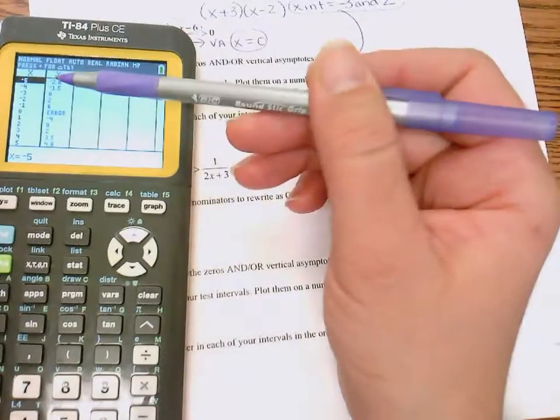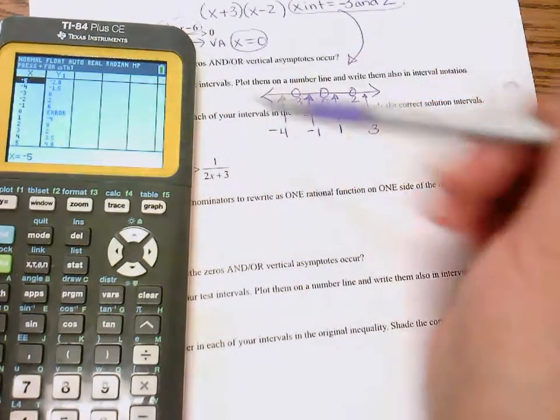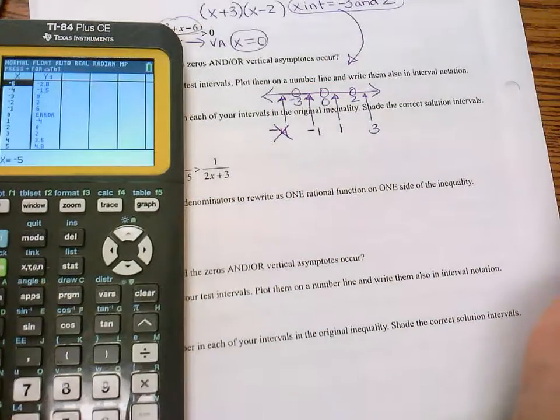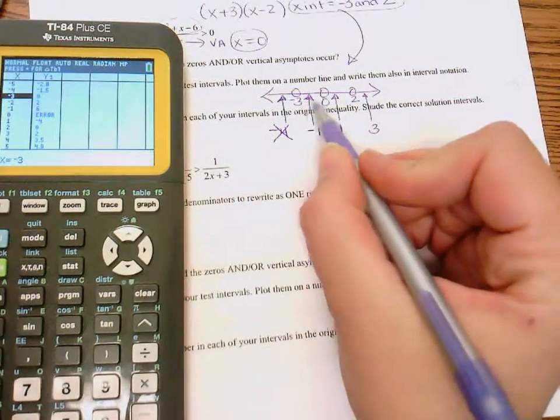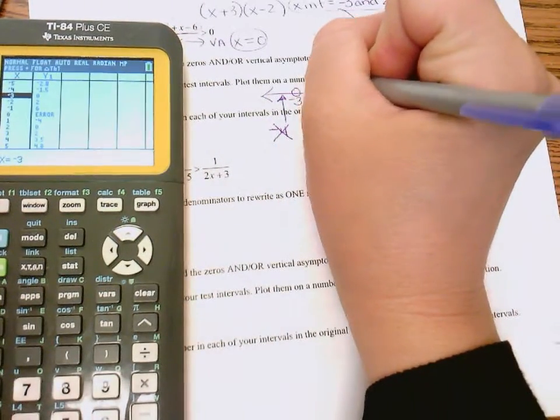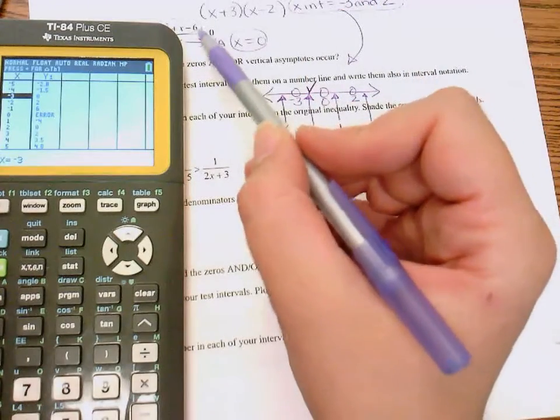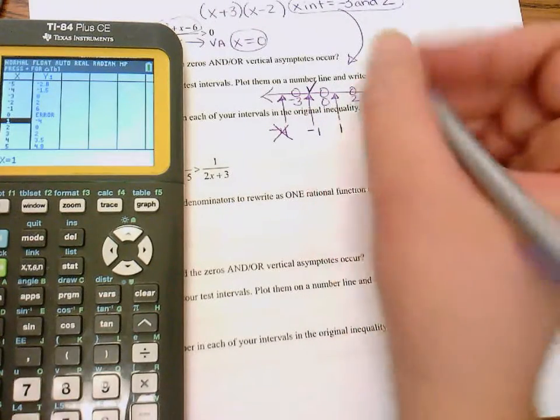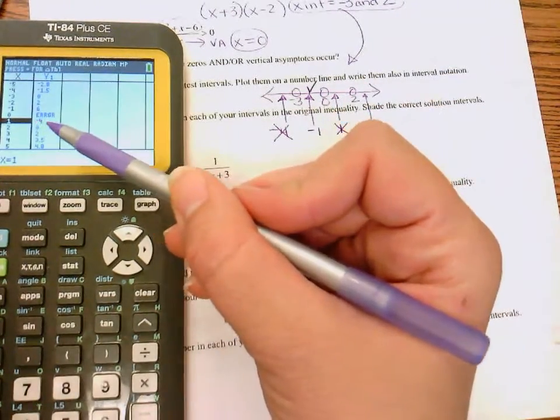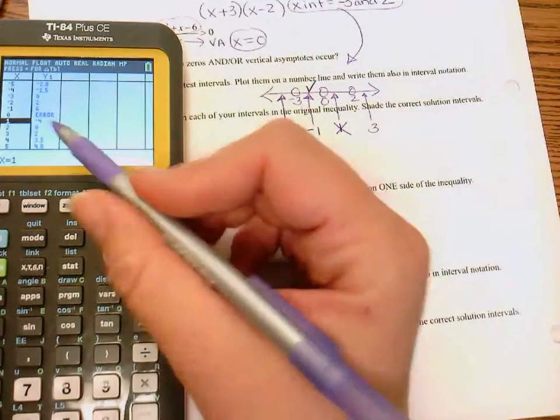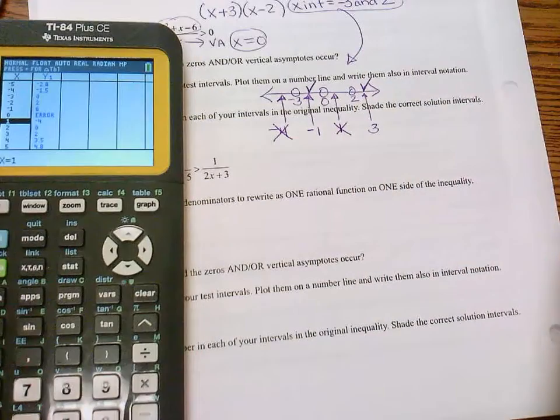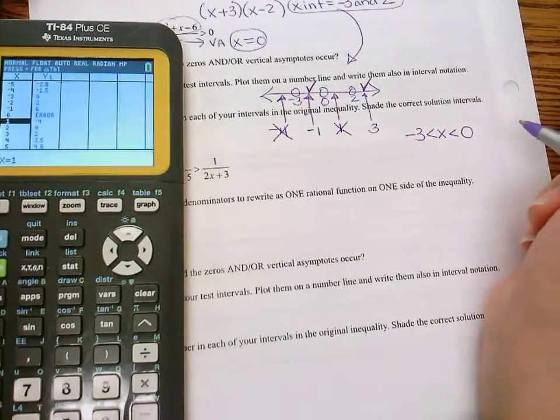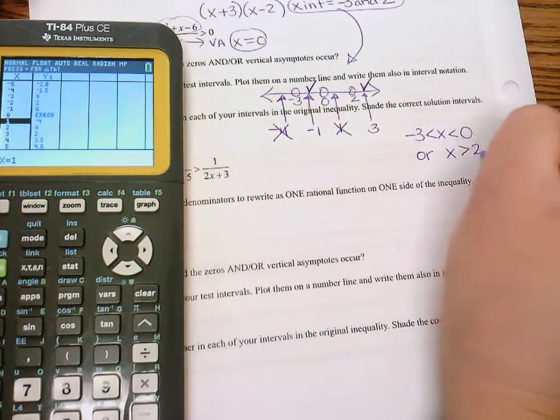So let's see, in my table I am negative over here. I want to be positive based on my inequality, so I don't want to include that region. When I look between -3 and 0, I've got positive numbers, so I want to include that region because I want greater than 0. When I keep going beyond 1, I get a negative value, -4. When I keep going beyond 2, I get positive values. So my two solution regions are when x is between -3 and 0, or when x is greater than +2.